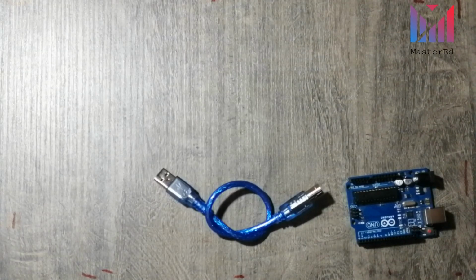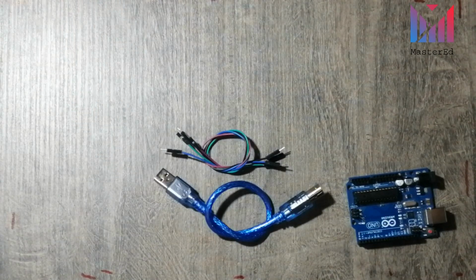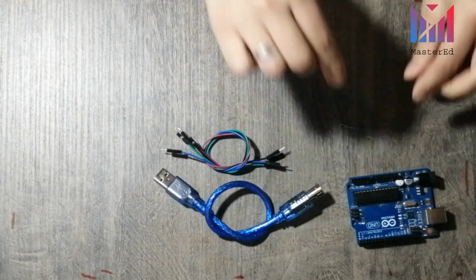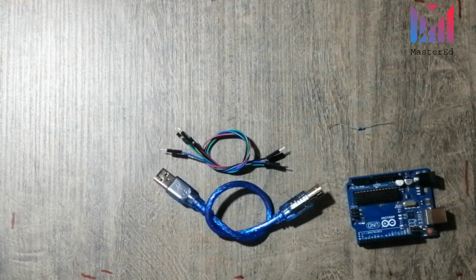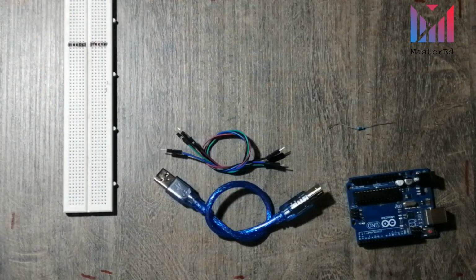You will also need Arduino IDE, which we will download also from the description, and some jumper wires, a 220 ohm resistor, which is suitable for my LEDs, but you can use other resistors suitable for yours, a proto board, and also, of course, LEDs.